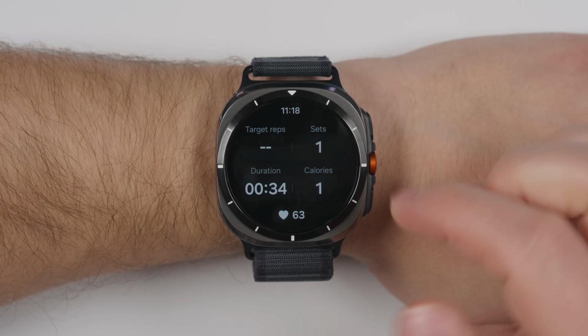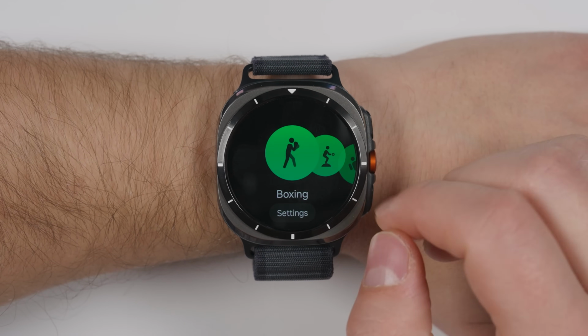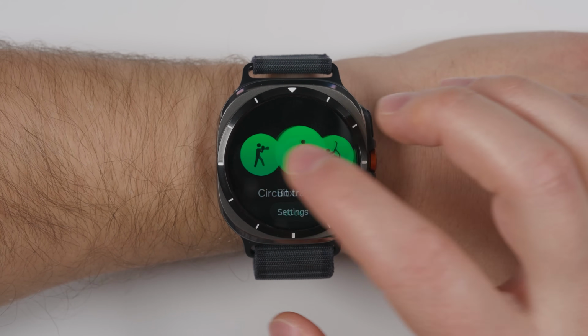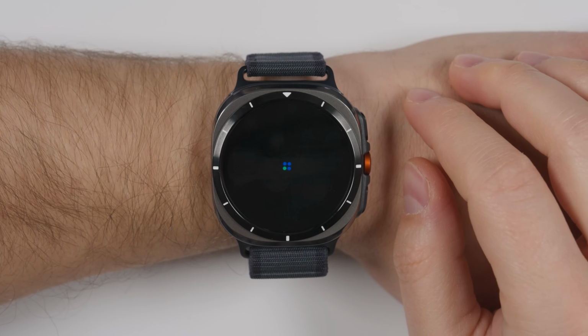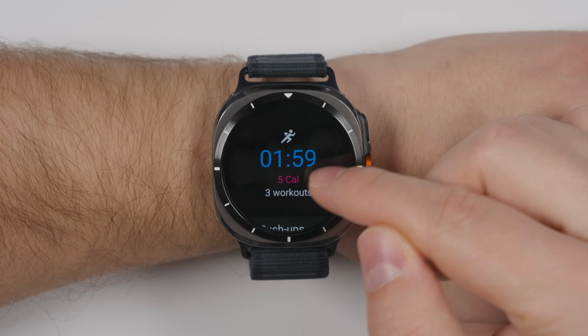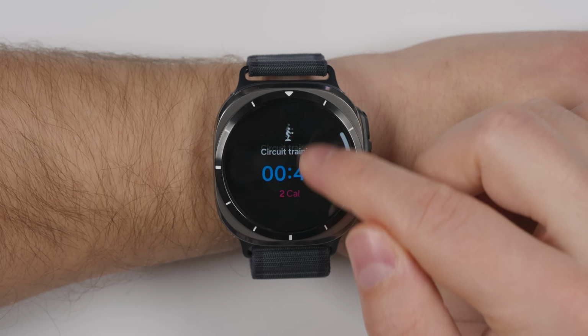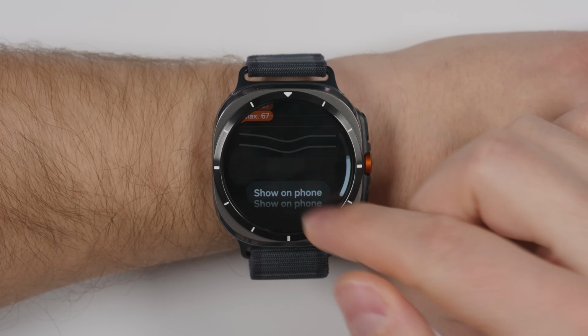If you're tracking a workout, you can swipe to the left and tap New to immediately start a different exercise. And you can do this as many times as you'd like. Then when you finish the workout, it'll be saved as a single workout routine with individual exercises below it. And if you tap one of those exercises, you can see details for that specific exercise.